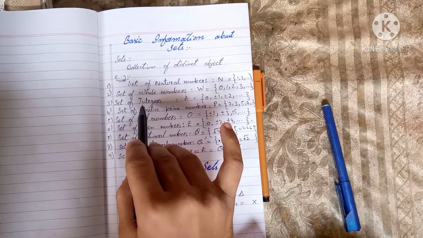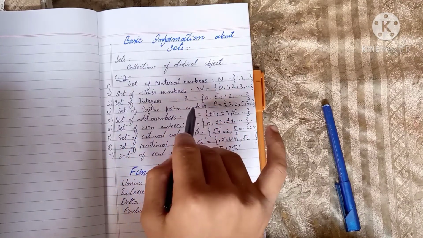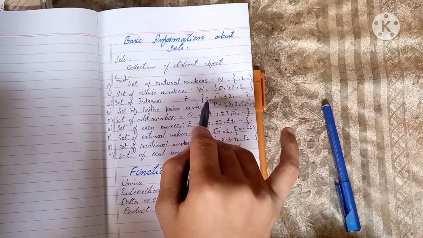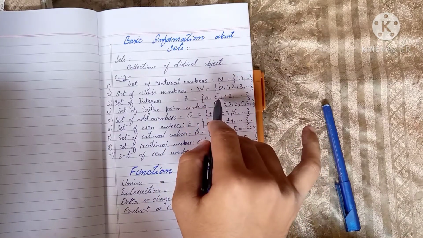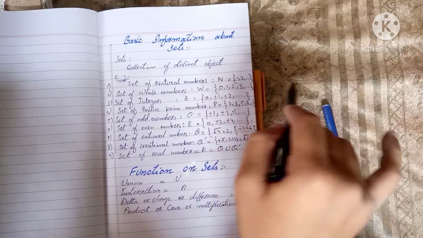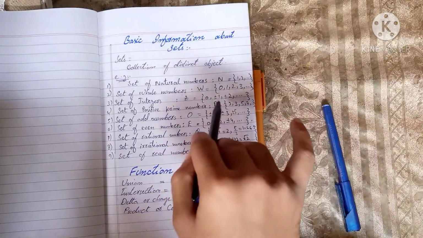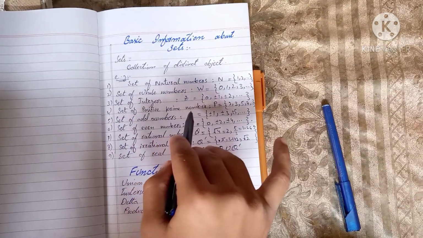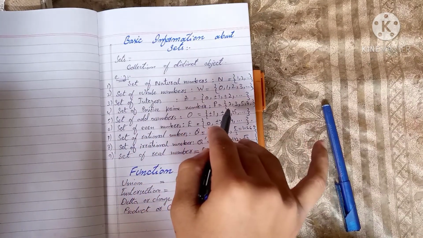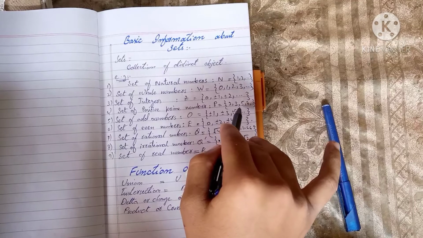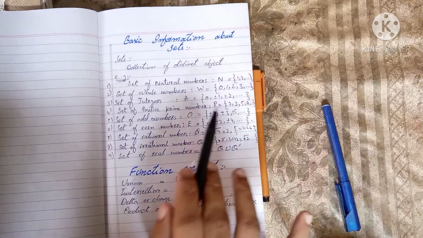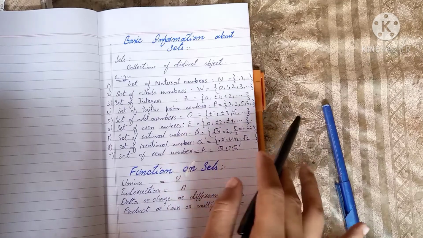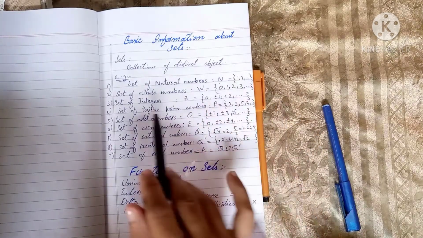The other type of set is the set of integers. The set of integers is denoted by Z, and it includes 0 and also plus minus 1, plus minus 2, both positive and negative values. In integers, prime numbers are those numbers which are only divisible by themselves and 1. So it includes 2, 3, 5, 7, and so on, and it is denoted by capital P.